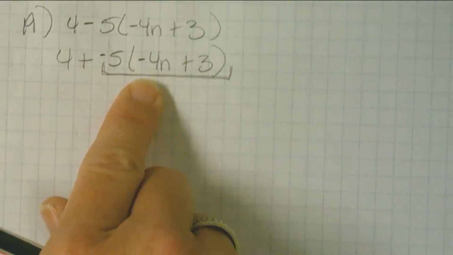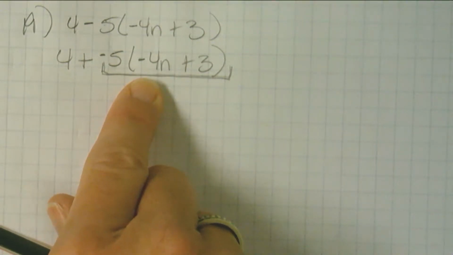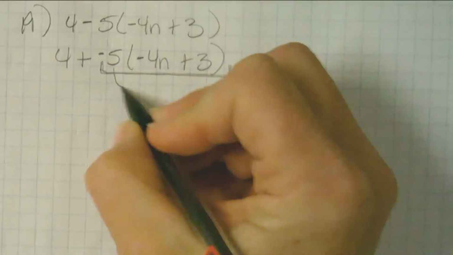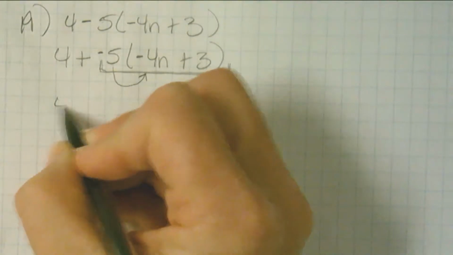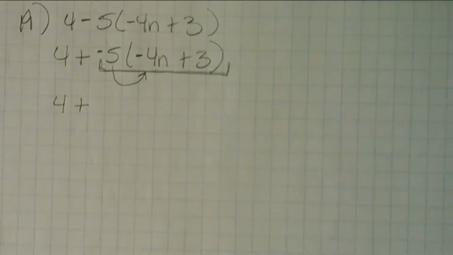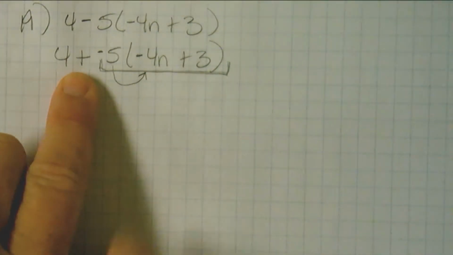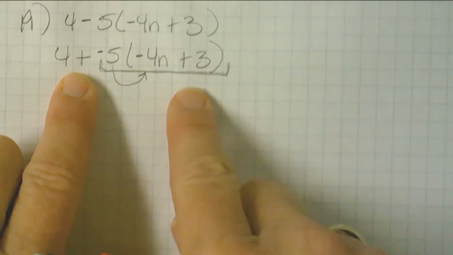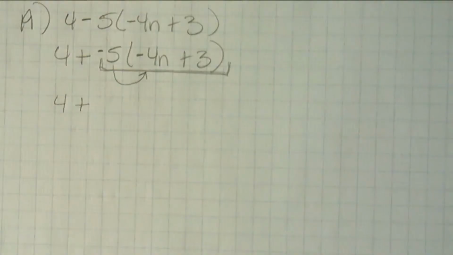You have to do multiplication first. So I have the distributive property. I'm simply going to say 4 plus, because I can't do anything with that 4 yet. I cannot move any terms around right now because I have addition and multiplication. I've got to do the multiplication.